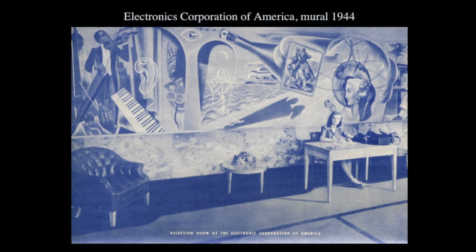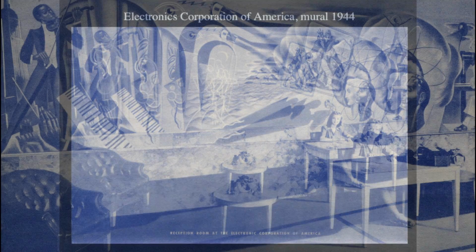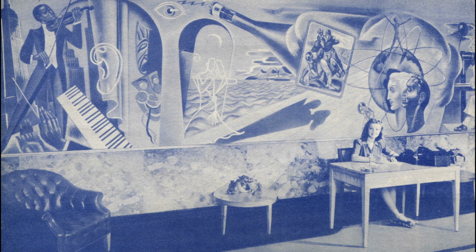Electronics Corporation of America. I just love this photograph. It's from an old brochure put out by the company. And like the World's Fair mural, I think this one looks a little jazzier. There's a musician in the top left playing violin. There's a keyboard floating out in space. There's an ear as if listening to the music. There are the masks of theater, sadness and happiness. There's a shore subject, science types of imagery on the right. It's all about modern America, both the arts and industry. Next.